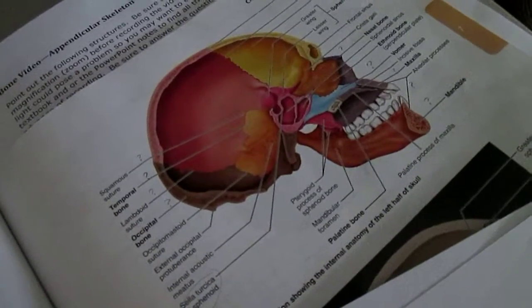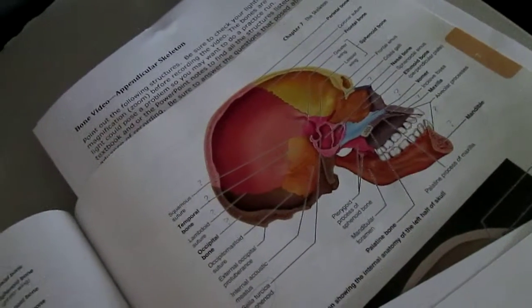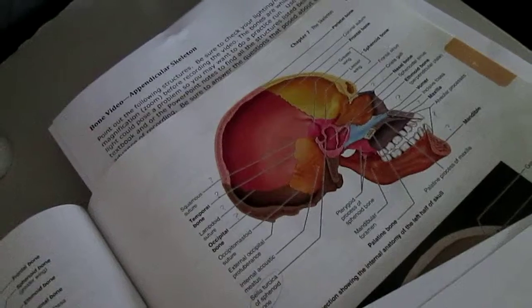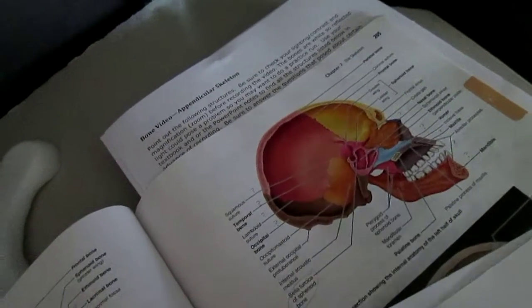The internal acoustic meatus, which we would remember is here, transmits cranial nerves 7 and 8. This is for hearing. Next we will look at the sphenoid. Let me just turn the page here.